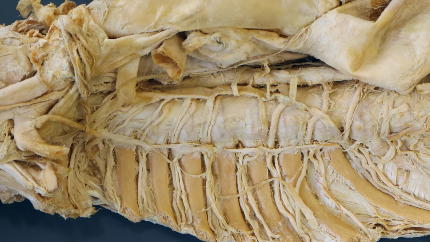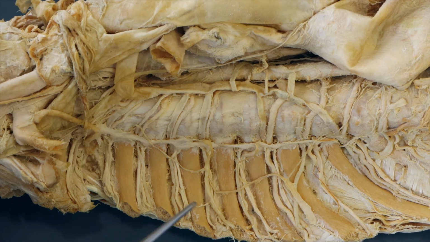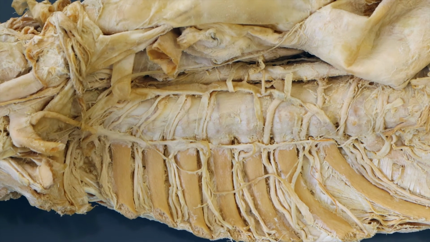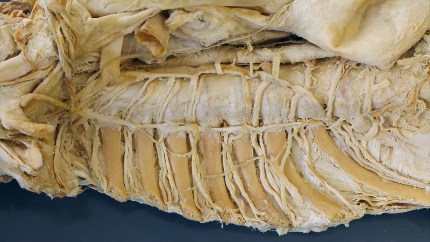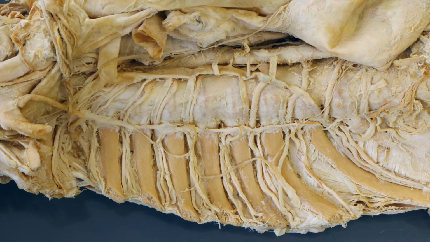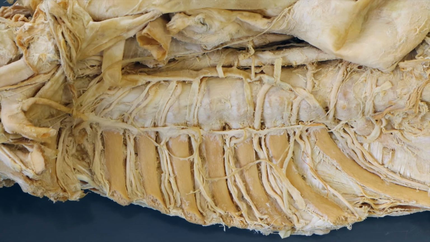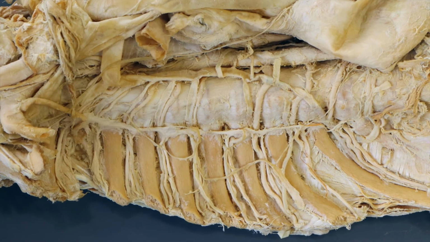So the last 5 intercostal nerves, from 7 till 12, or sometimes 6 till 12, innervate the abdominal muscles and the skin of the abdominal region.